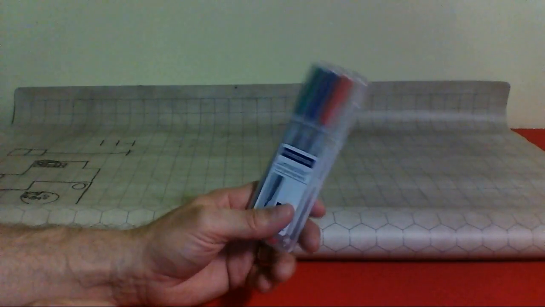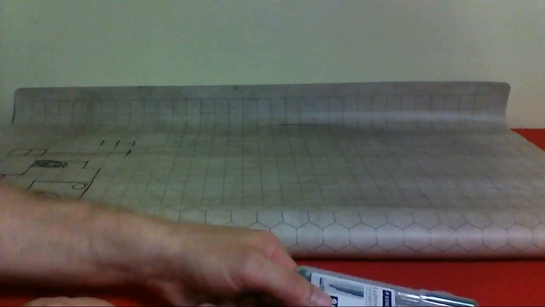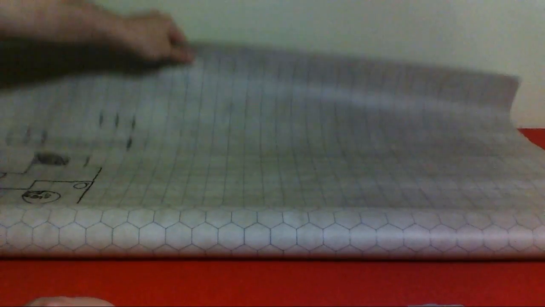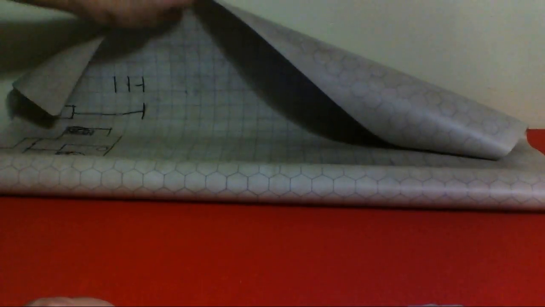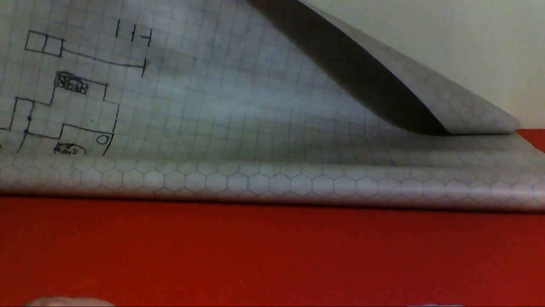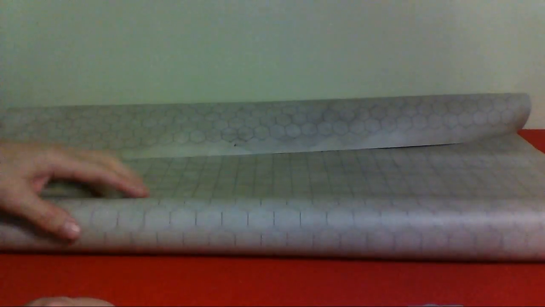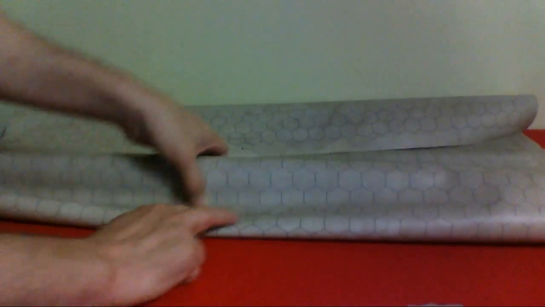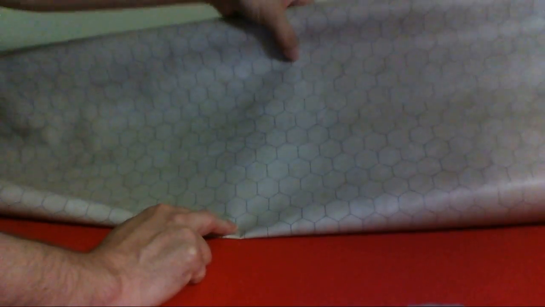There's some colors that might stain your map permanently, especially for this one, although I haven't had any real problems with it. There are still some marks in here, because my son doesn't erase it very well. I can go over the whole thing and erase it all, and it'll look good. And it comes with a hex side as well.